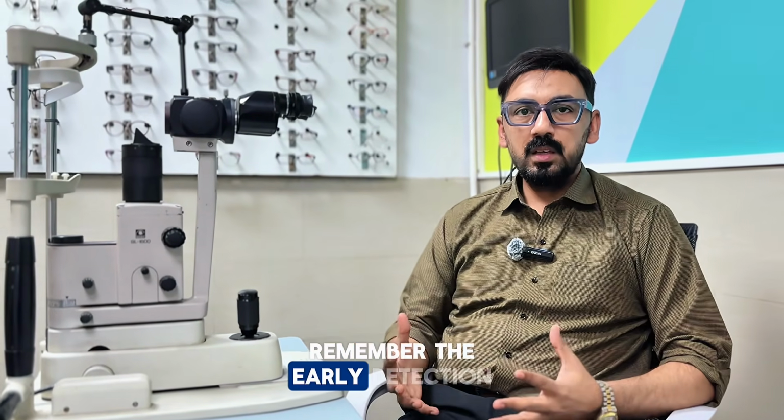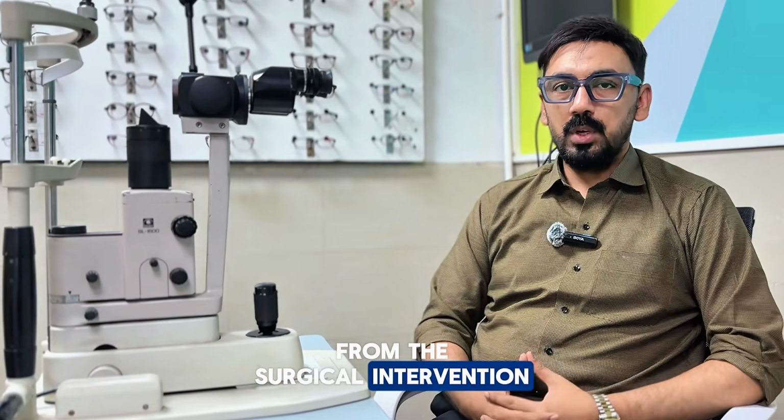So now you have an understanding about the Chalazion. What is Chalazion, why it happens, and what are the treatment methods in the Chalazion. Remember, the early detection of the Chalazion with the warm compression can prevent the progression of the Chalazion, right? And it can help you avoid surgical intervention as well.